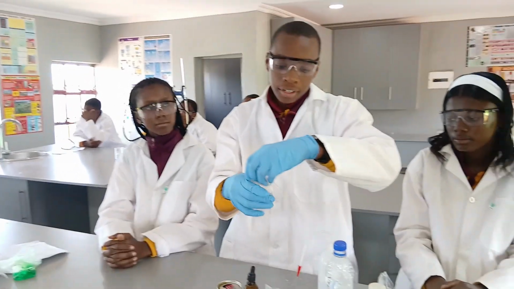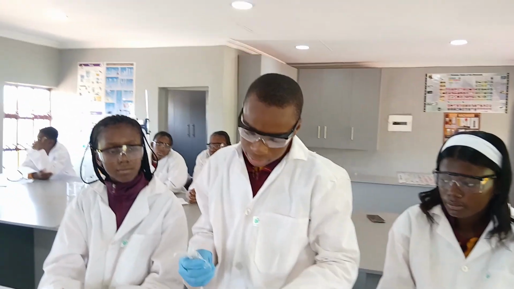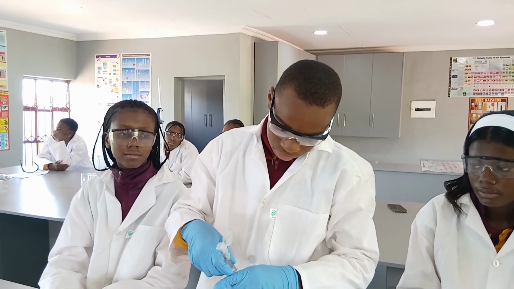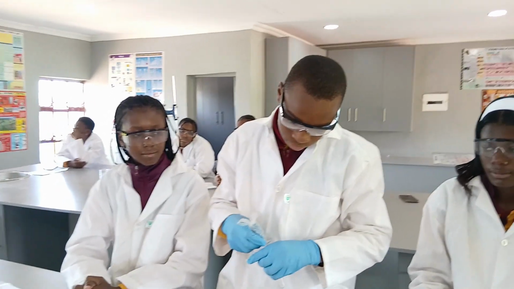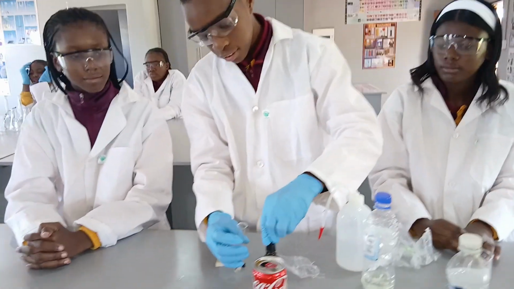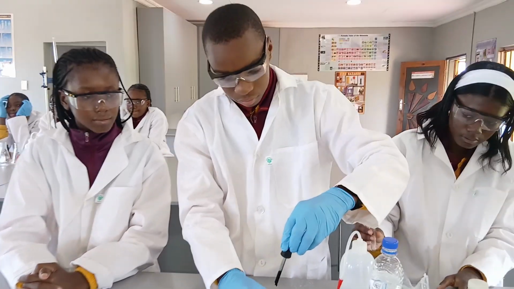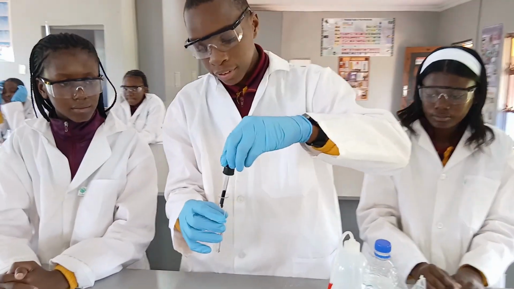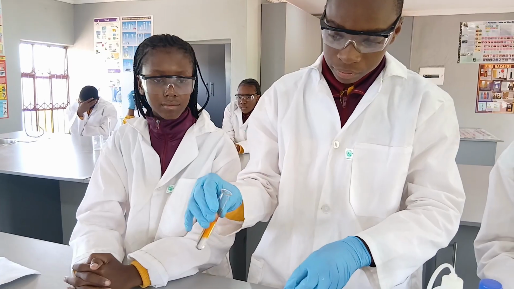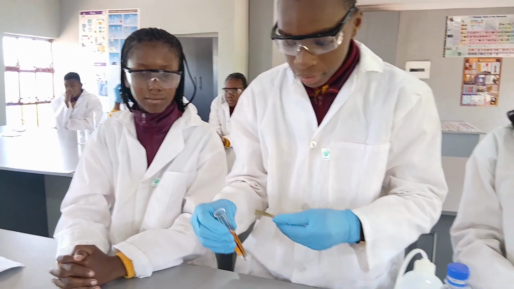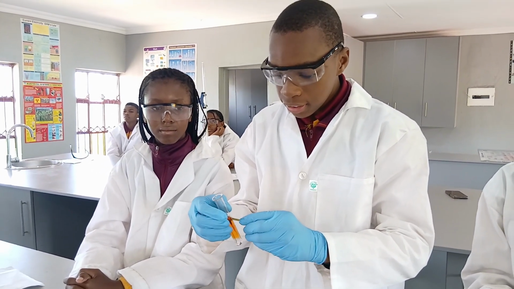Our last, this is our last sample, which is vinegar. So we want to check if it is an acid or base. We'll grab our universal indicator and we're going to pour 2 drops of it into this. Then we'll shake it so it can mix. We'll grab our pH scale and check. The color is orange, meaning that it has a value of 3, which means that this is an acid.